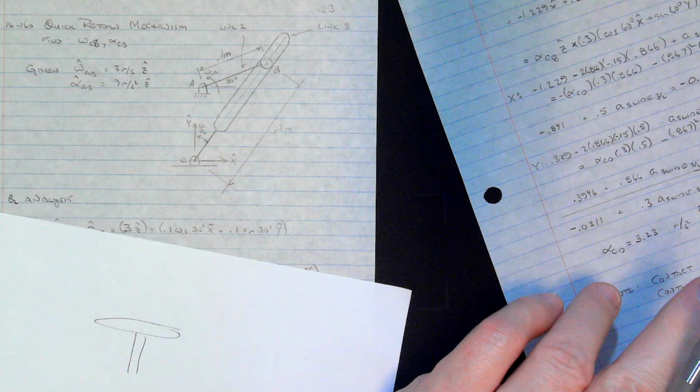We'll talk to you later. This finishes up chapter 16. The next chapter we go into is Newton's law for rigid bodies, which will not only deal with F equals ma, but we will also be getting into torques. So we're going to allow things to be rotating and stuff. So it's going to get a bit more interesting.